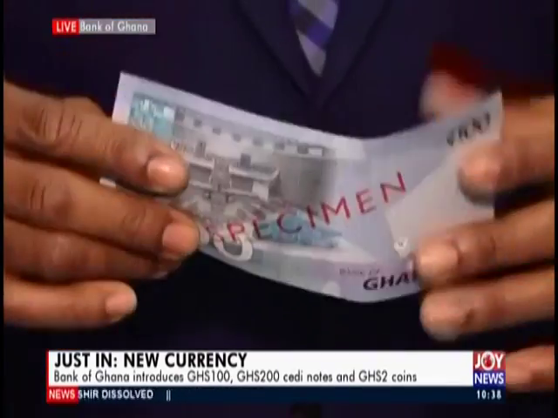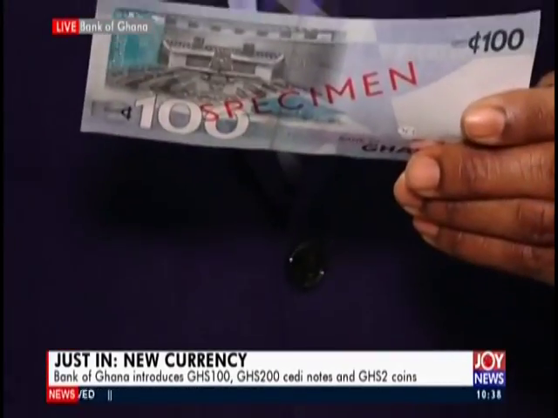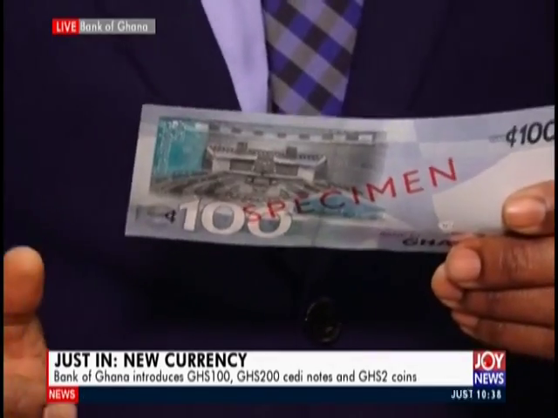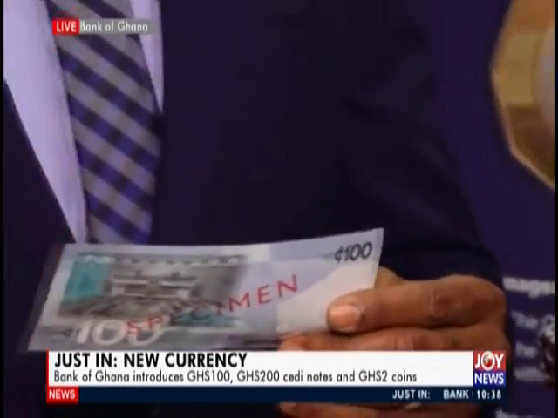Now, let me go through the simple methods of authenticating banknotes. Some will say, for a normal person like me, what are the things that I should be looking out for to distinguish between an authentic note and something that is not authentic? So, first of all, how do we authenticate banknotes? It's first to look at the note, feel the note across the surface, and then tilt the banknote.